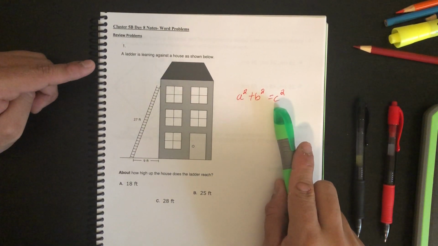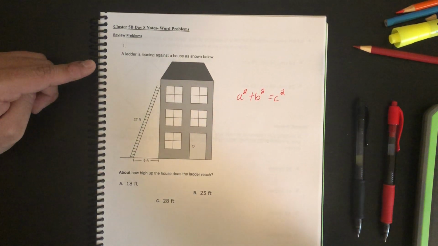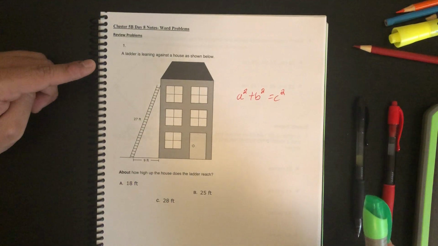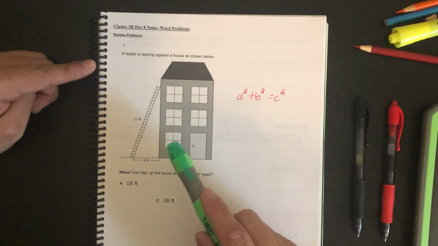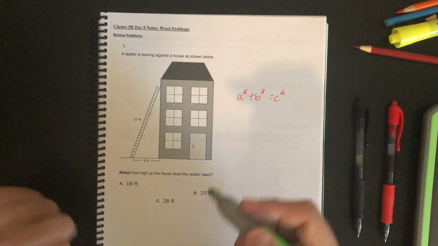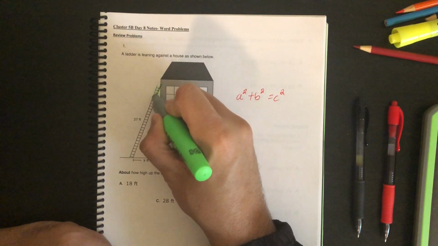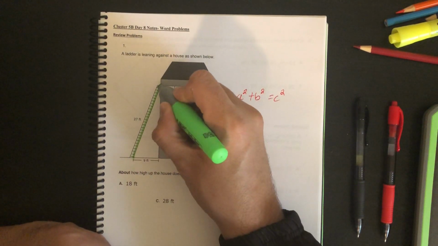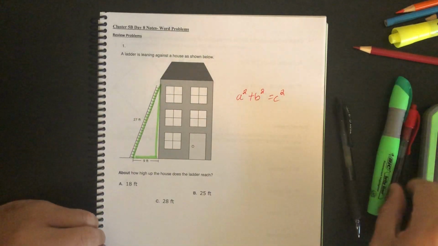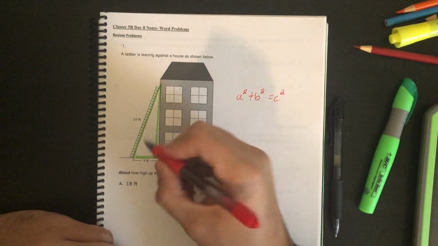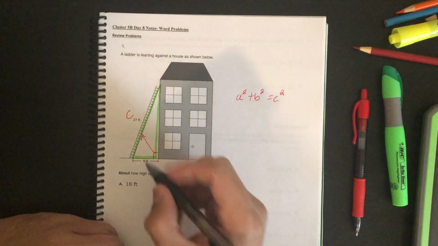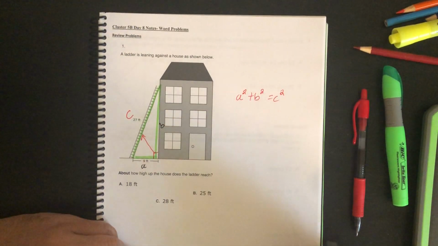And there's two ways we can recognize that. That's either by knowing that it's the largest side of the right triangle, or that the hypotenuse, or the letter C, is always across from the 90-degree angle. Now, for those who do not see the triangle we're talking about, I'm about to highlight the triangle that the ladder and the house make. Now, across from the 90-degree angle is your letter C. The other two sides are A and B.